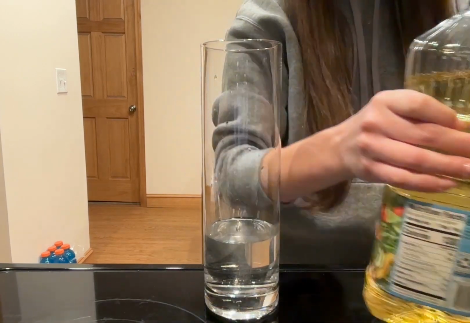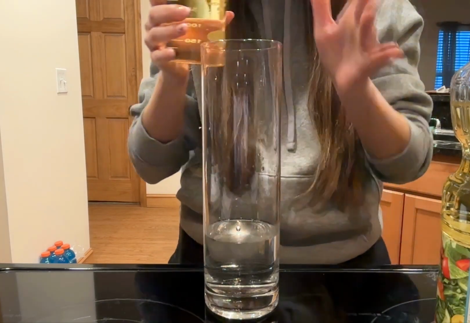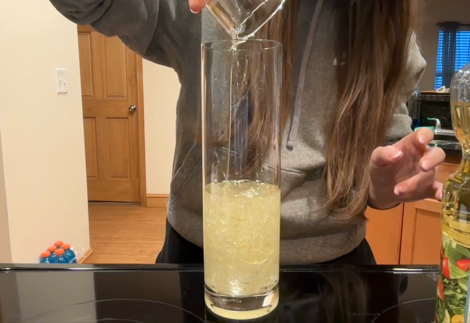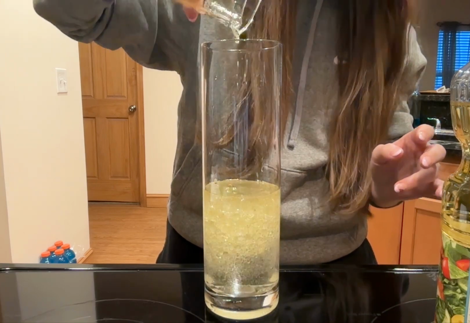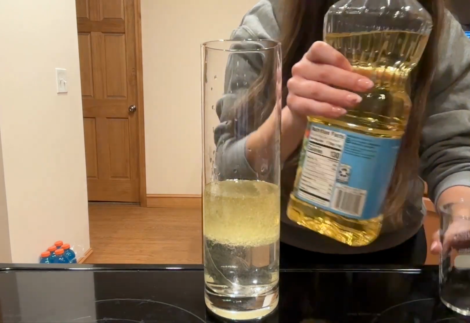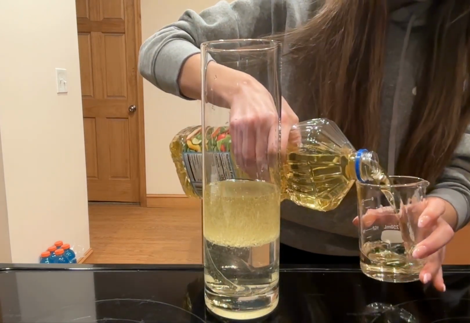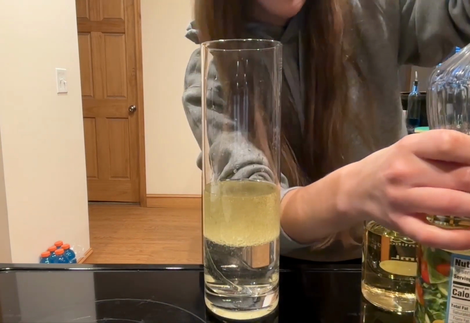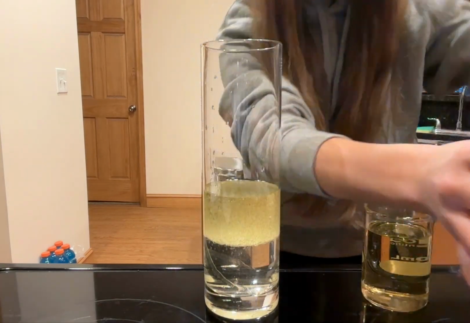So this is approximately 200 mLs of oil, but we're going to add a little bit more. We'll do another 200 mLs of oil. Oops, kind of overestimated that.